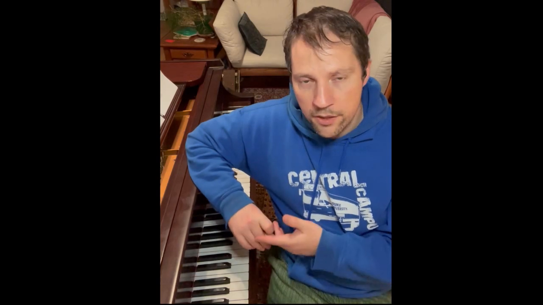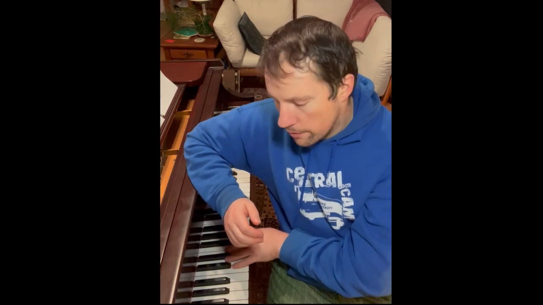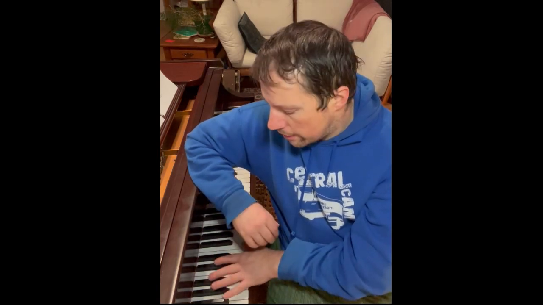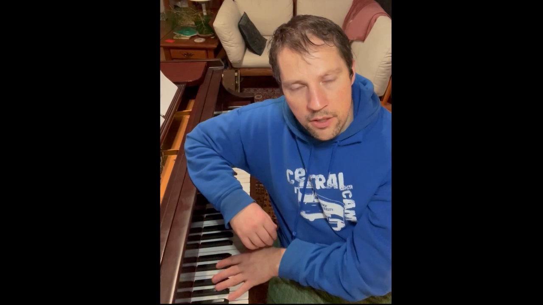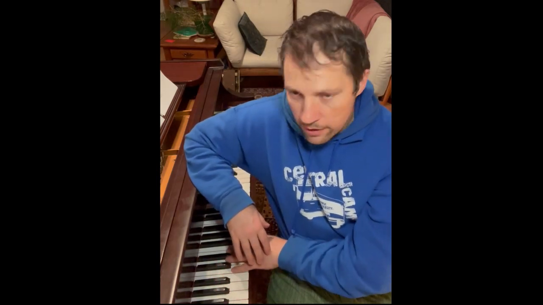So the nice thing about well temperament is that it's up to you how much difference you want. And basically, if you're doing a well temperament the traditional way, C major will always sound the most pure, and then F sharp major will always sound the most dissonant.